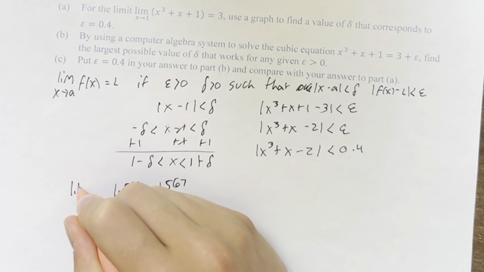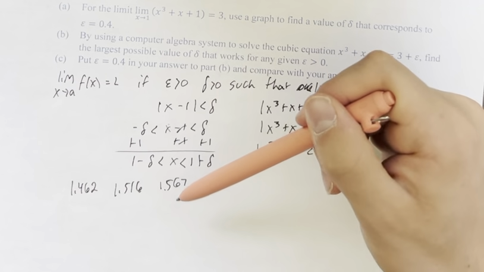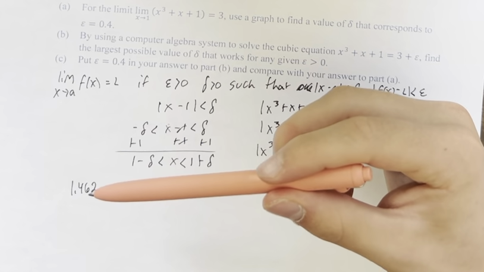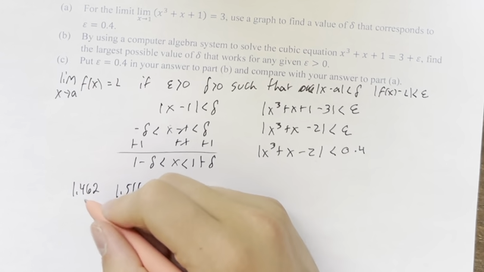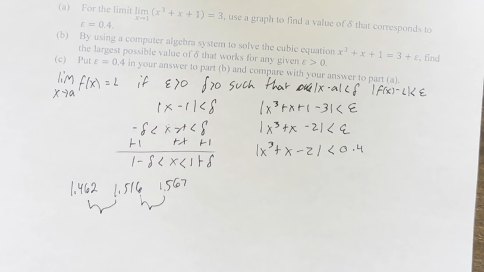We are basically saying that there are corresponding values of x, corresponding values of delta, such that this is the distance, delta, between these two ranges.